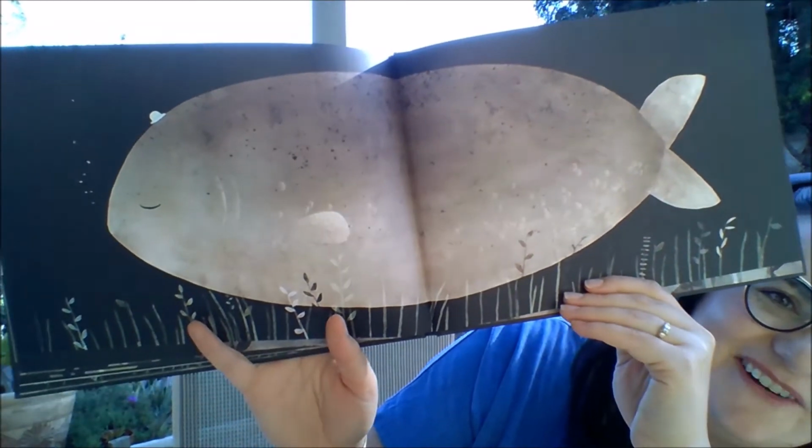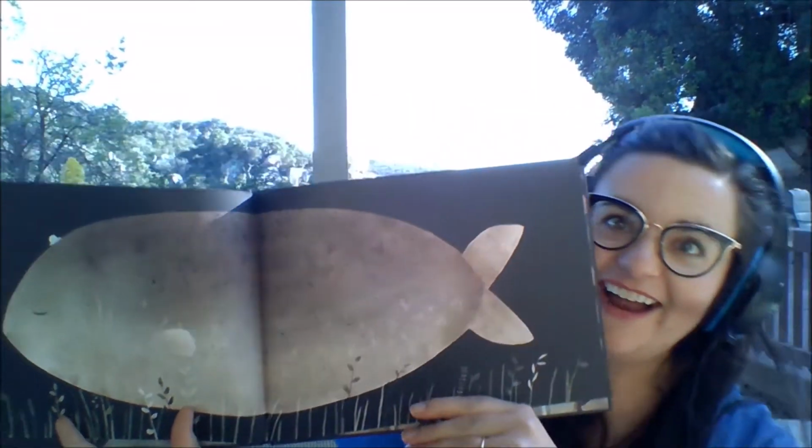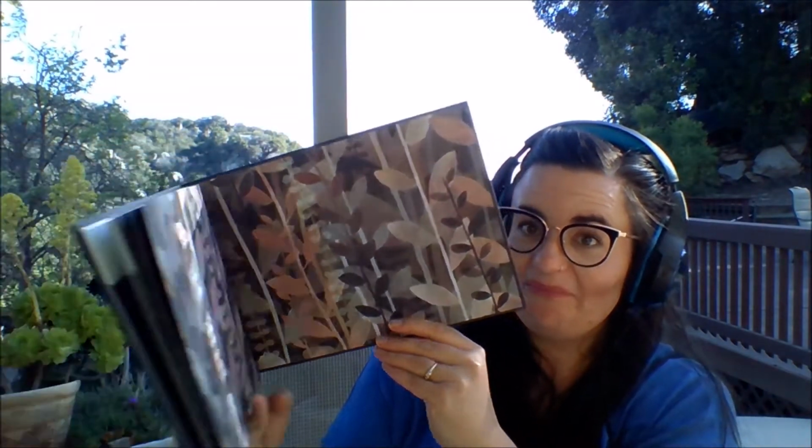What do you notice? What's on his head? He got his hat back. What do you think happened? That's the end. It doesn't tell us exactly what happened. It's up to you. How do you think that big fish got his hat back?